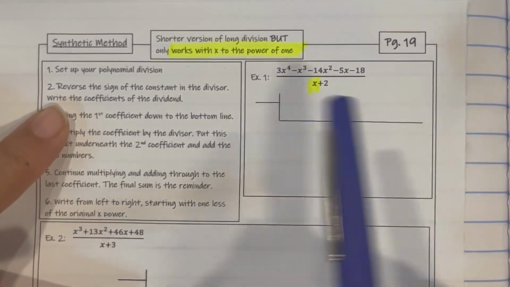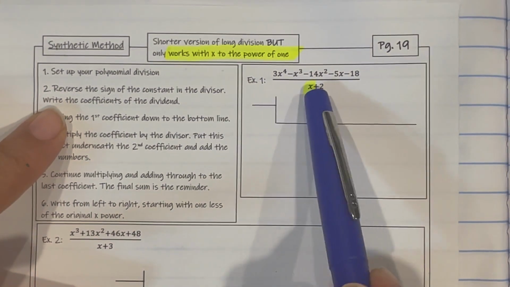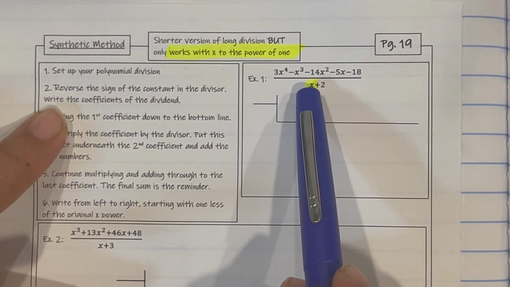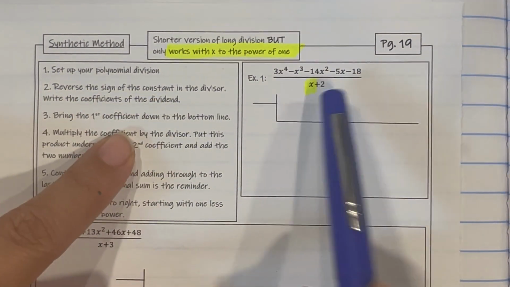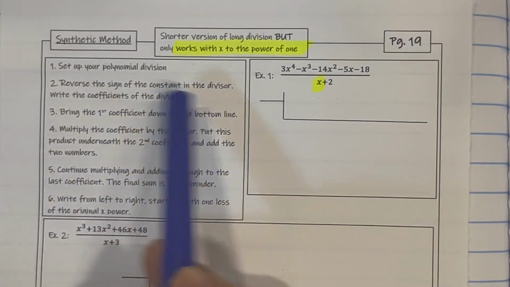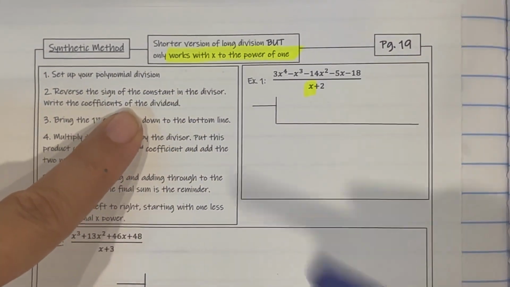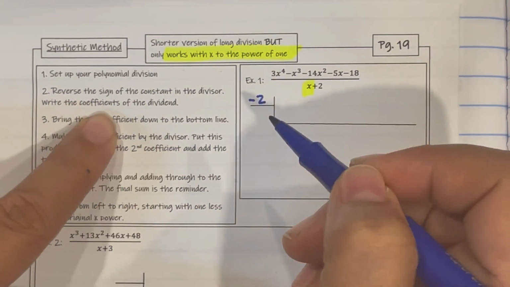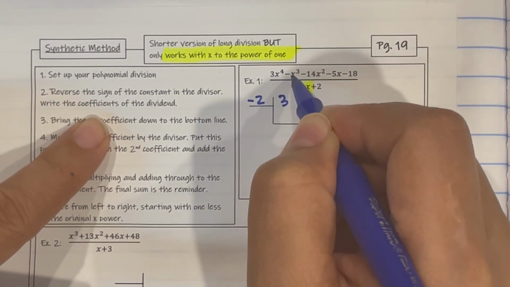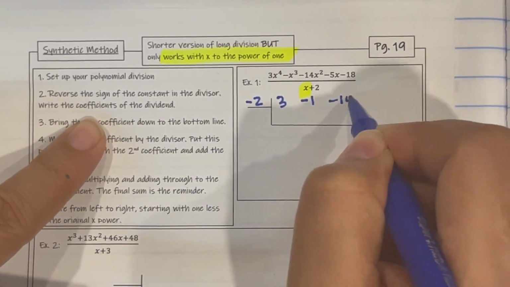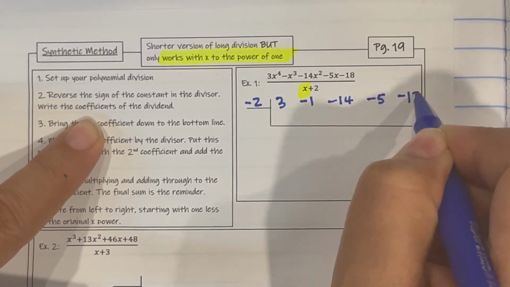So set up your polynomial division, which is this line. Reverse the sign of the constant, okay? So you have positive 2, you're going to reverse that sign. Very, very important. So it's negative 2. And then you're going to write down the coefficients of the dividend, so of the numerator. So I have a 3, a negative 1, a negative 14, a negative 5, and a negative 18.